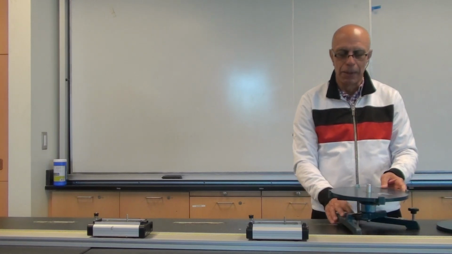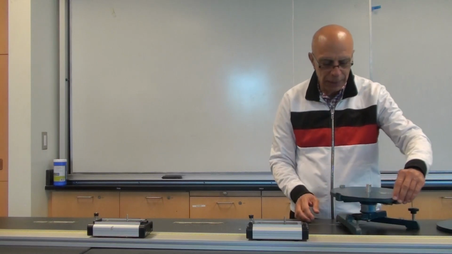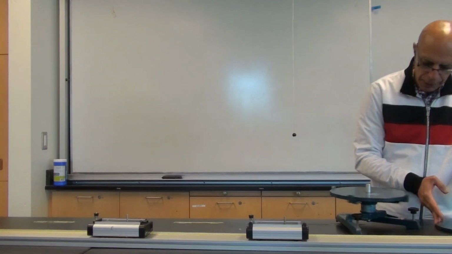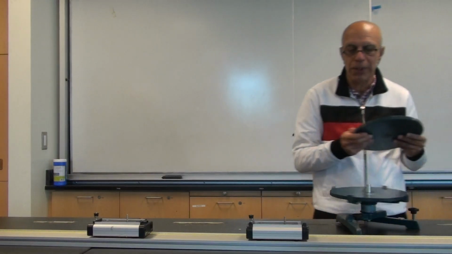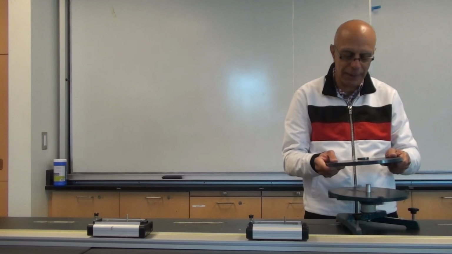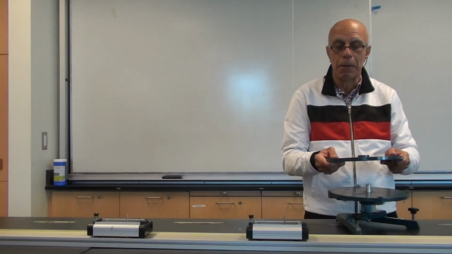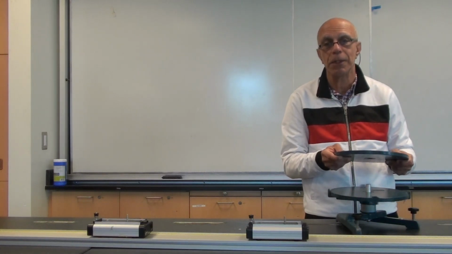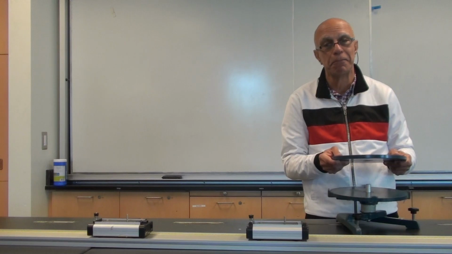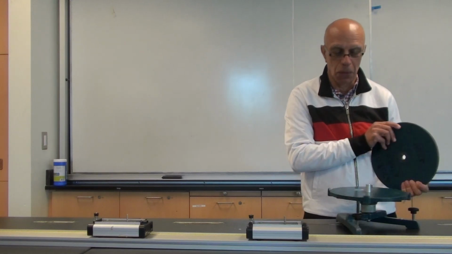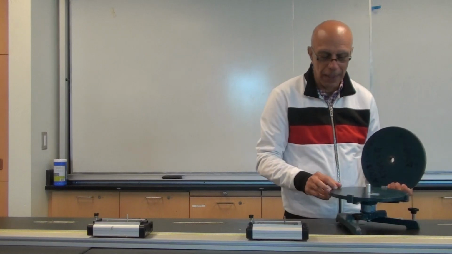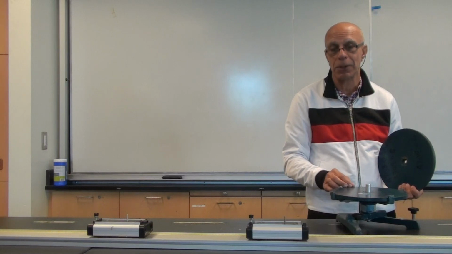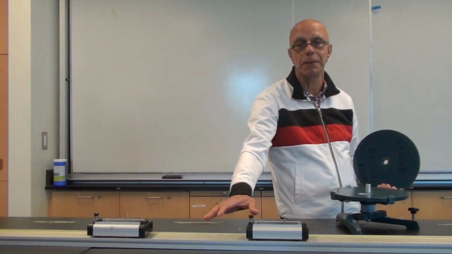Okay. Now my question is, if I get this to rotate at a certain angular speed, and I have here a second disk with the same mass, and I let this sit here, exactly at the same location, what do you think is going to happen with the angular speed? It's going to be the same, it's going to increase, or it's going to be less, right? And then how much less?